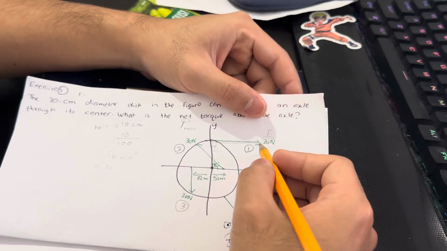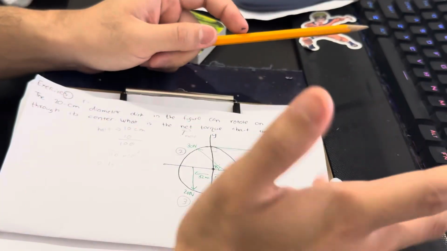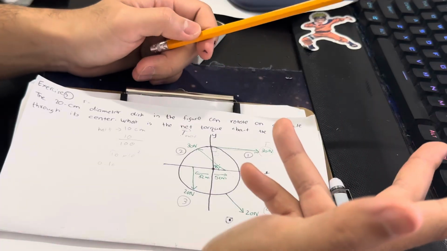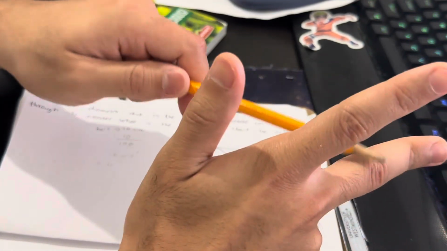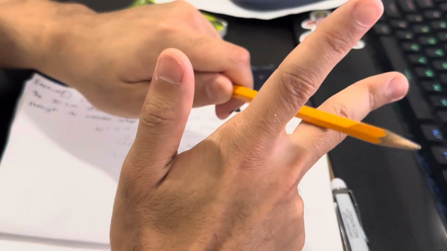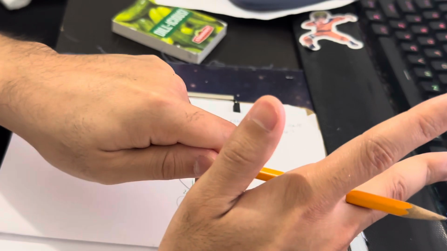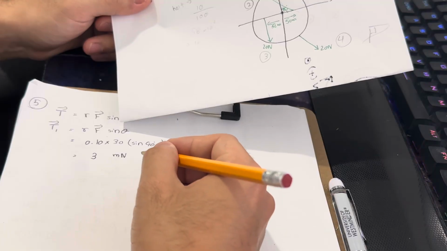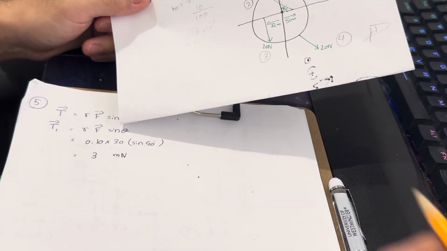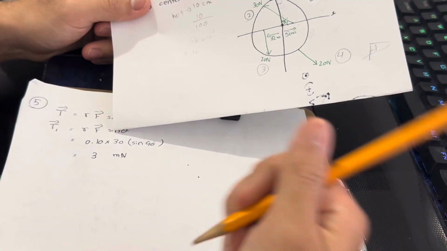We're going to look at the picture again. If you know about the right hand rule, by seeing the picture, you will see whether this is going into or out of the board. Then you can give a sign, positive or negative, whatever you want. But for me, I'm going to show you the easier way, my way.